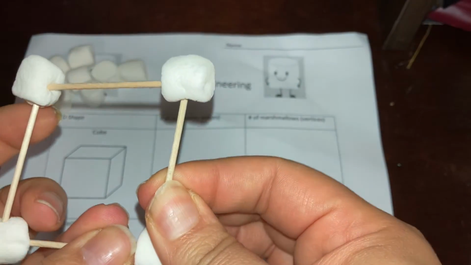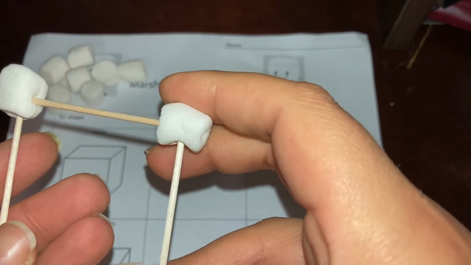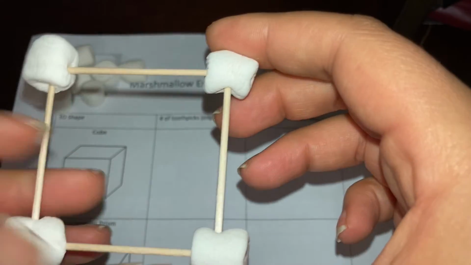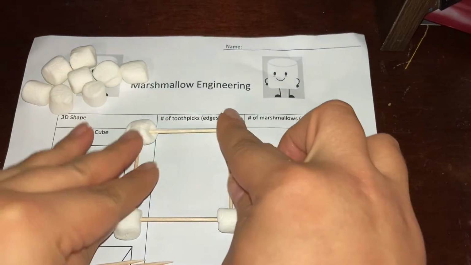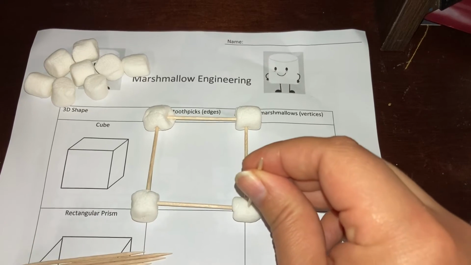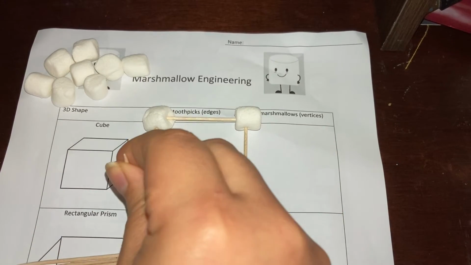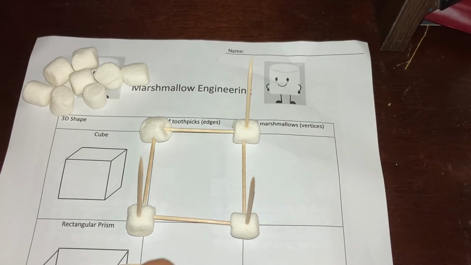Now, it will be great if you have someone to help you because the marshmallows kind of move around a little bit. So if you have someone that can help you keep it steady. Now, I make this my base so I can stick more of my edges or sides in.